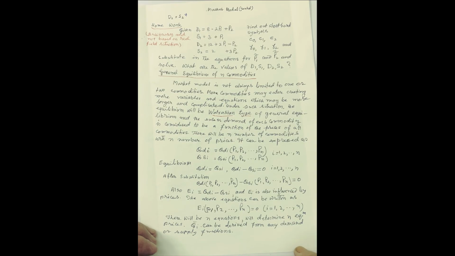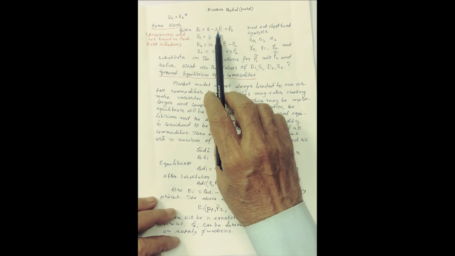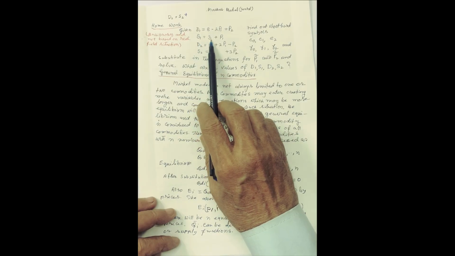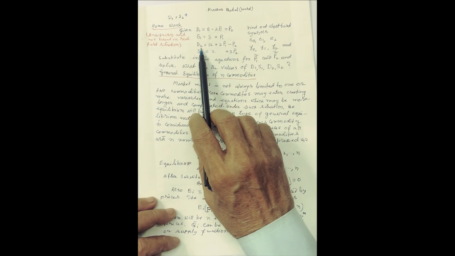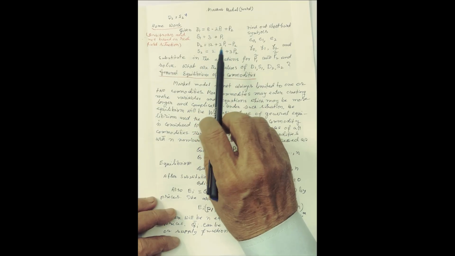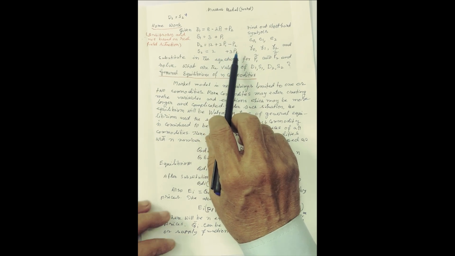Market model, let us continue. And let us do a homework. Suppose D1 is equal to 8 minus 2P1 plus P2, and S1 is equal to 3 plus P1. Then D2 is equal to 12 plus 2P1 minus P2, and S2 is equal to 2 plus 3P2. Okay.